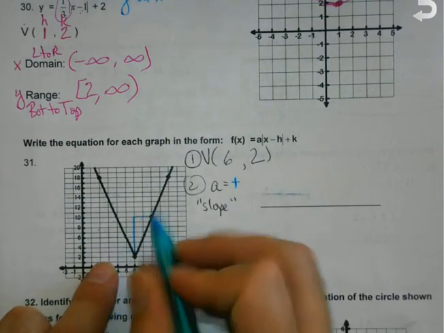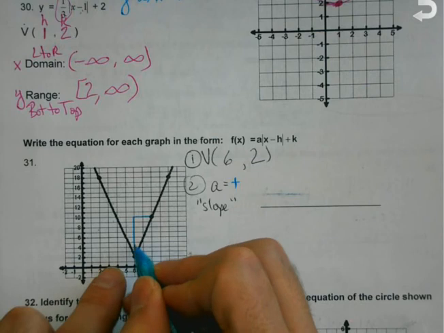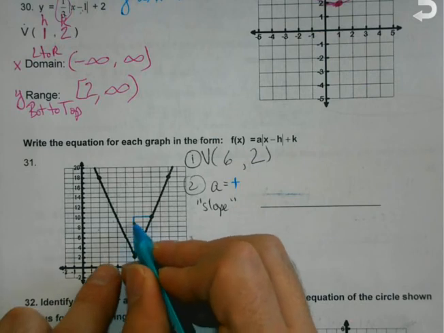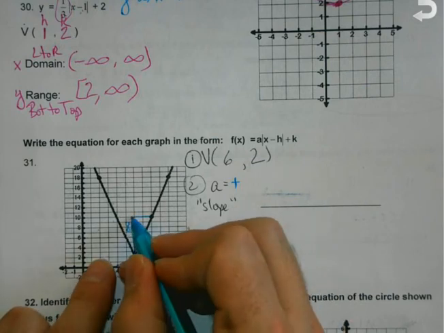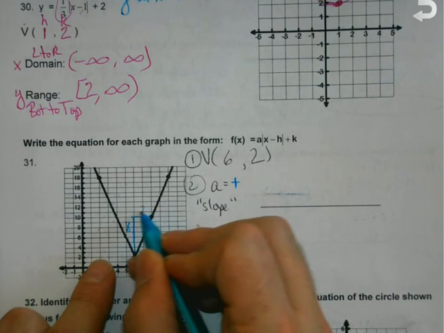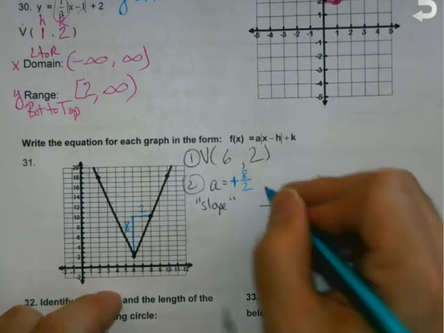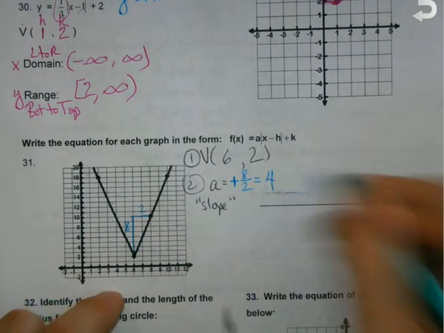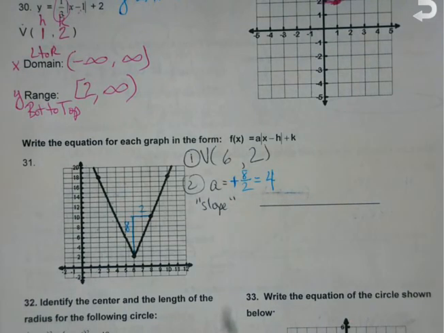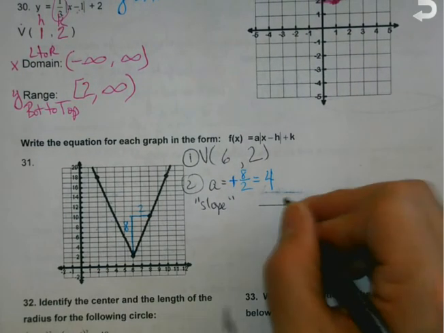So let's see here. So up 1, 2, 3, 4, 5, 6, 7, up 8, and right 1, 2. But I can reduce that, and if I can, I need to. So a positive 8 over 2 makes my A value 4. So now you have the expression right there. I just got to plug in.